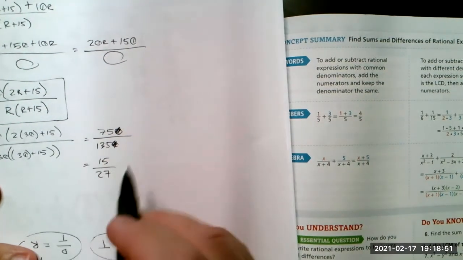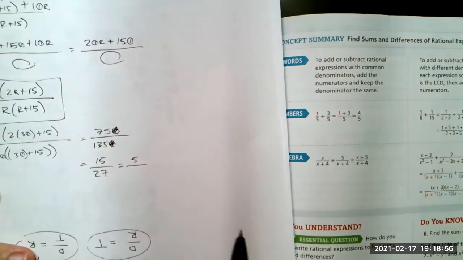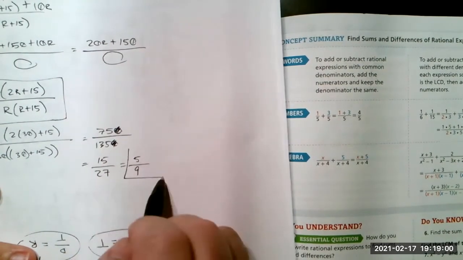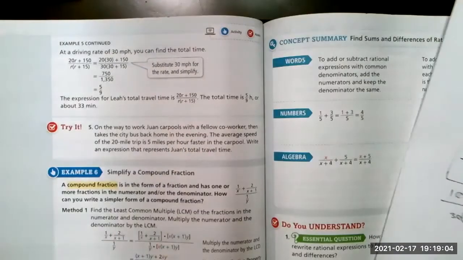And then at that point, they're also both divisible by 3, so I'll divide the top and the bottom by 3. That's 5/9. And I think that's it. That's the lowest it can go. So 5/9 is my final answer.